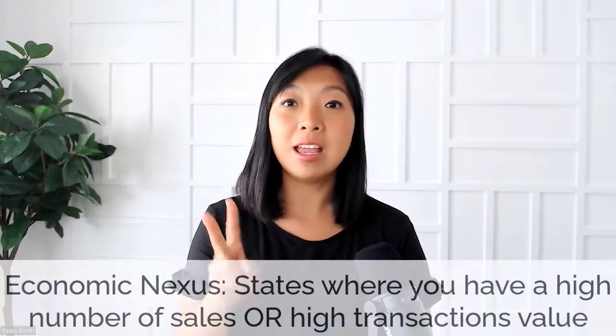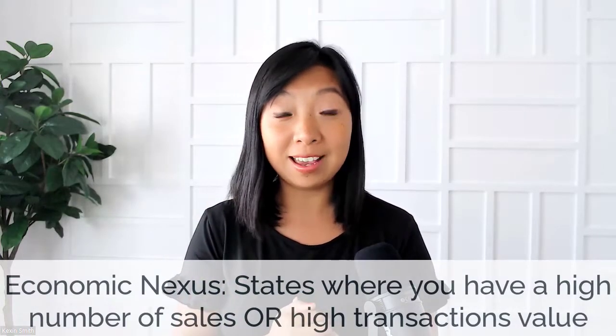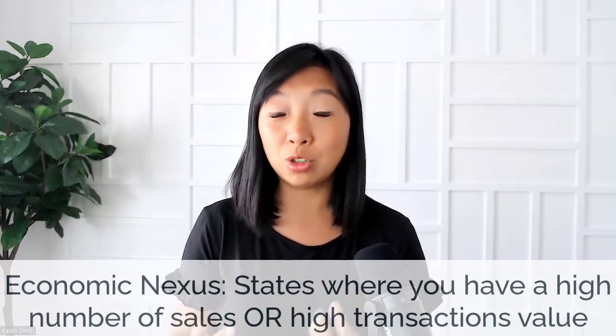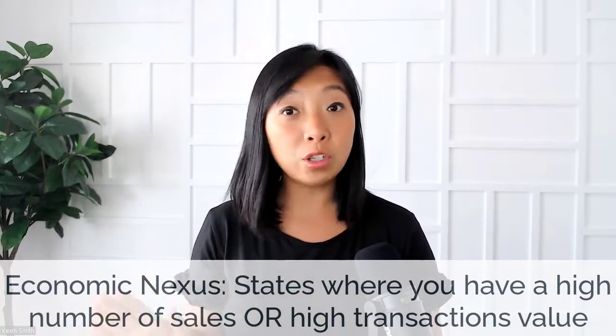The second one is what we call economic nexus. Economic nexus didn't come into play until June of 2018. Before June of 2018, the only way the state can ask you to collect sales tax on their behalf and remit it to them is if you have the first type of nexus mentioned, which is physical nexus. And if you don't have any physical nexus, you don't have any obligation.